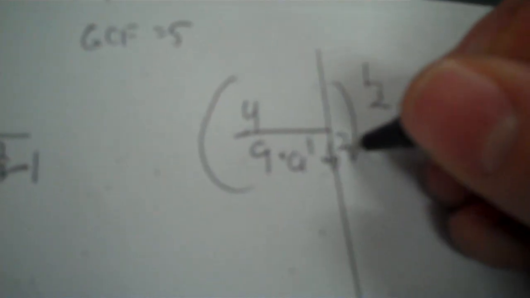Okay. Now on the A, we got a 1 and a 2. So the 1 goes away, minus 1. So it's A to the 1 on the bottom. Okay. And the B, 1 and 3, you cancel the 1, minus 1. So it's B to the 2 on the bottom. Okay.